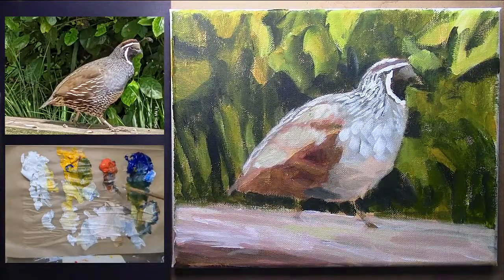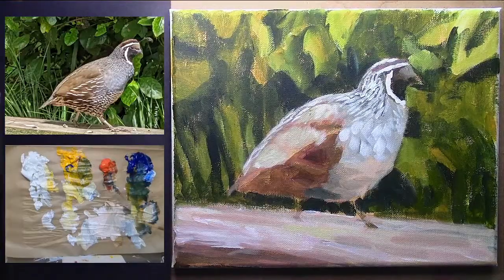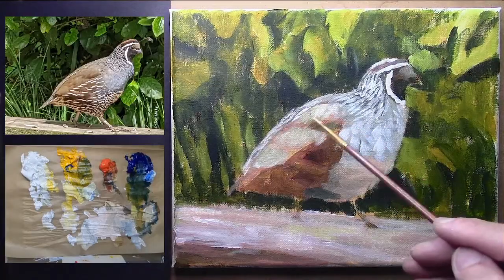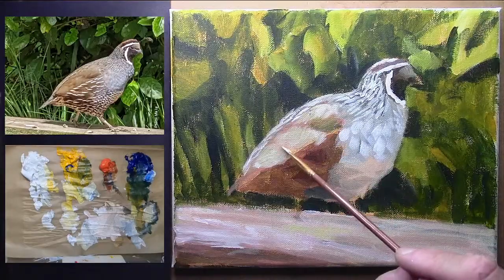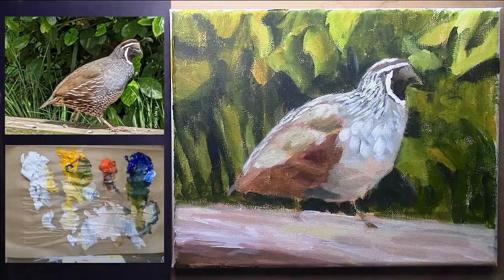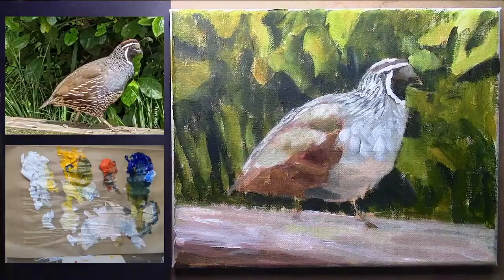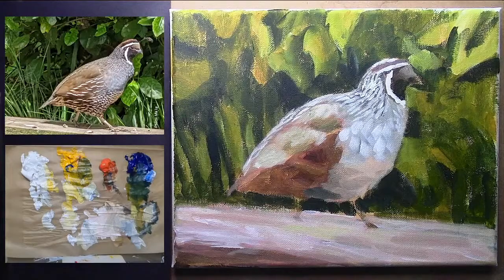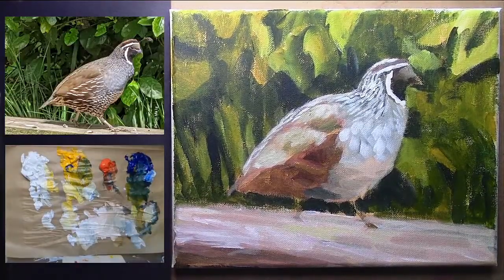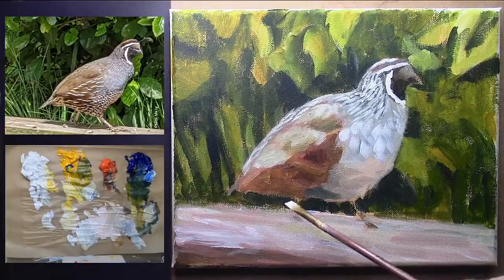And then now a slightly darker brown for the shoulder and some textures right there on the wing. All right, let's finish the wing and the tail before the bottom of the body here.